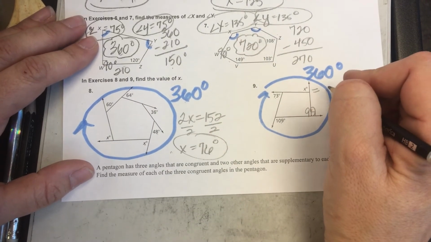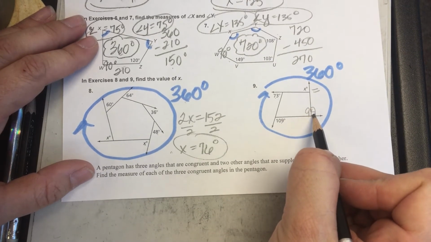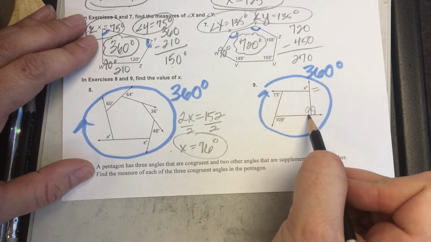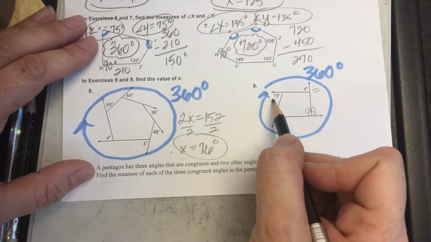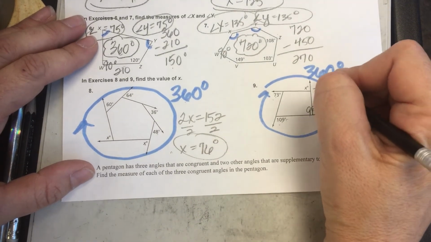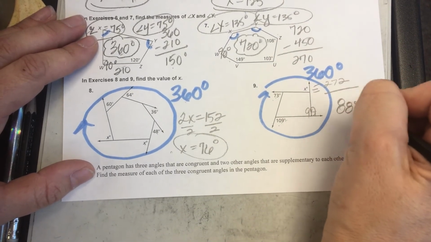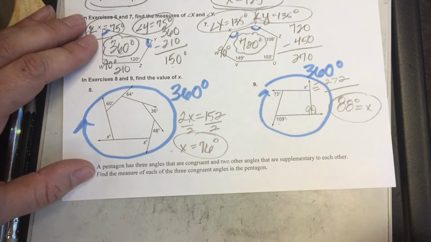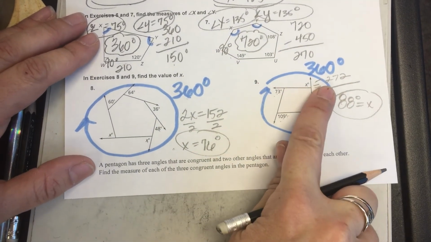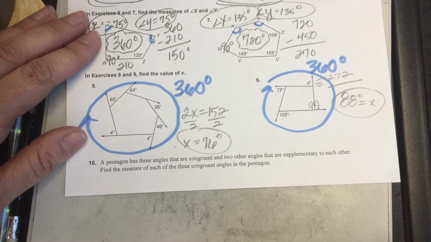Now, subtracting away from 360, the 90, the 109, the 73, what's left? 72? 360 minus 90 minus 109 minus 73. This is 272. So 360 minus 272. Okay, so X is 88 degrees. And you could go right into your calculator and do all this subtraction, but I appreciate Jamar giving me these sums. Everything that was given was the 272.